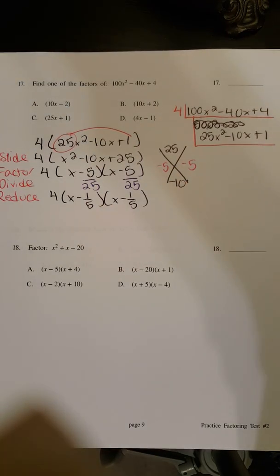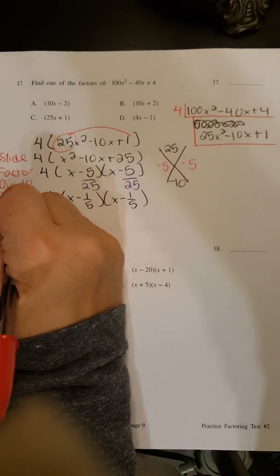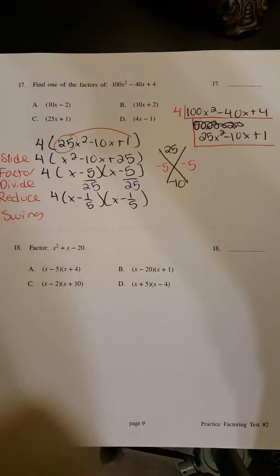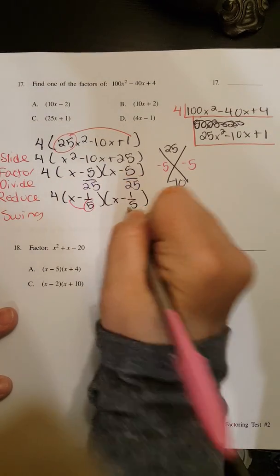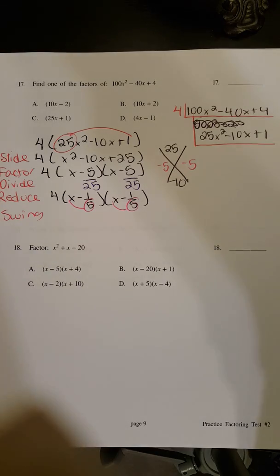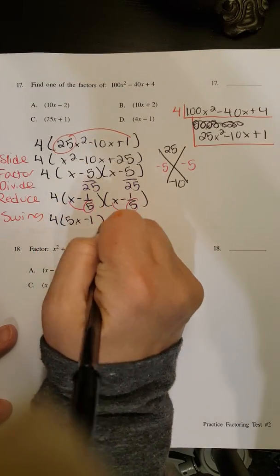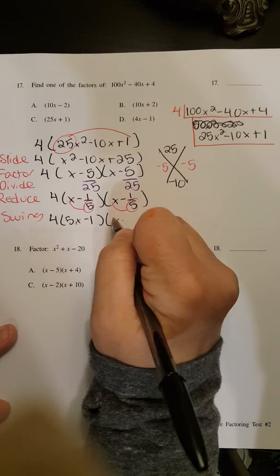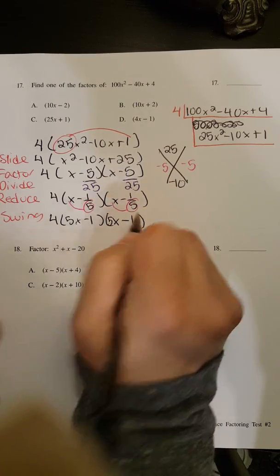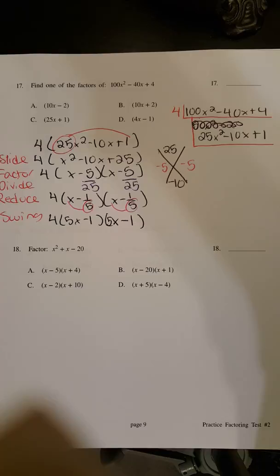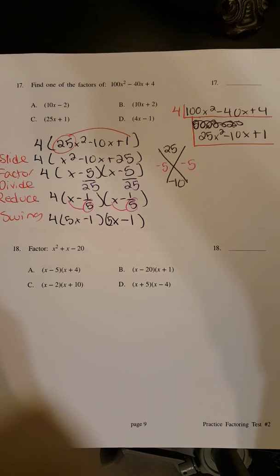All right. And then our last step, we are going to swing. So this denominator is going to come in front of the x for both of these. So we're left with 4 and then 5x minus 1 and 5x minus 1. Got a problem though. That doesn't match any of my answers, and that's why I told you guys from the beginning this one was weird. I may end up changing it before you get to it, but we'll see.